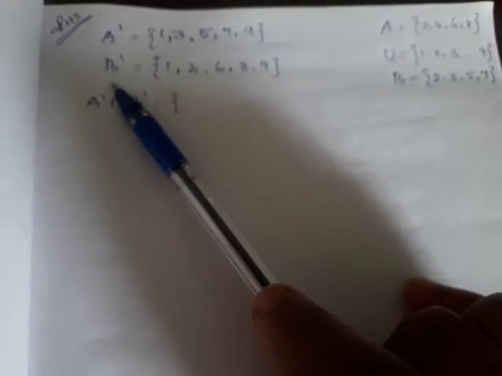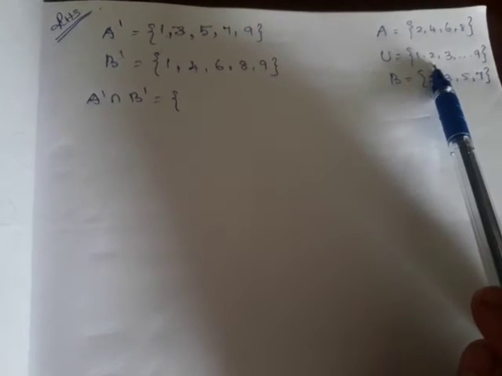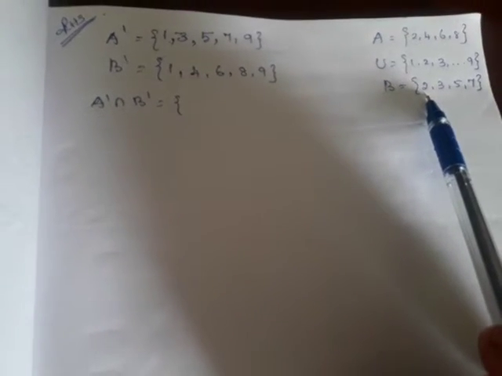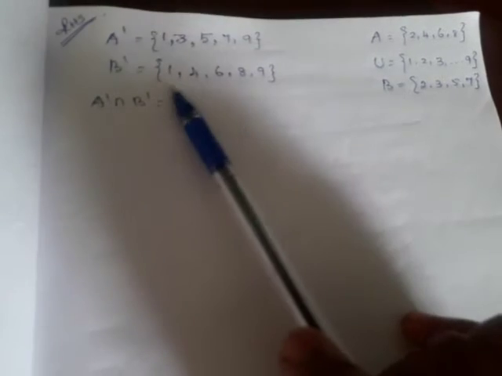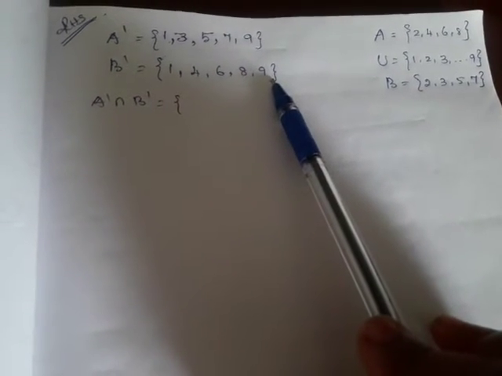Similarly, how will you find out B dash? B dash is the elements which are not there in B but are available in U. B has 2, 3, 5, 7. So the remaining elements 1, 4, 6, 8, 9 I have listed out.